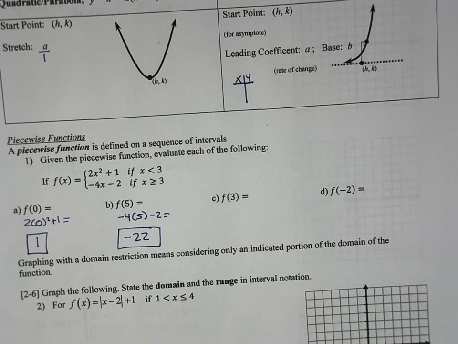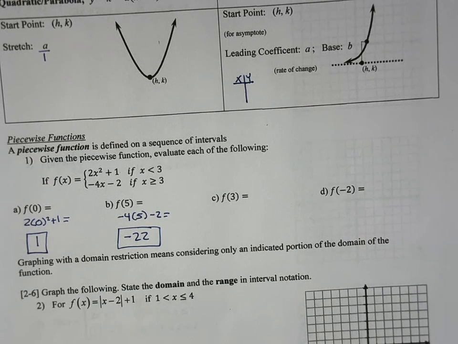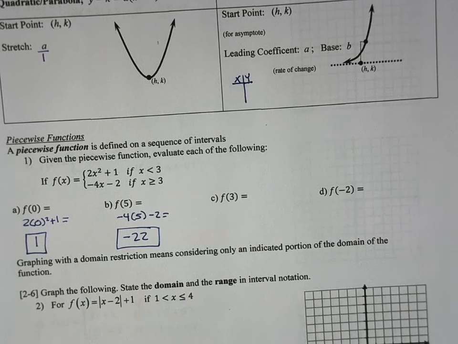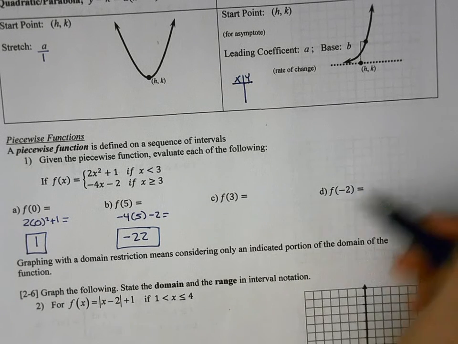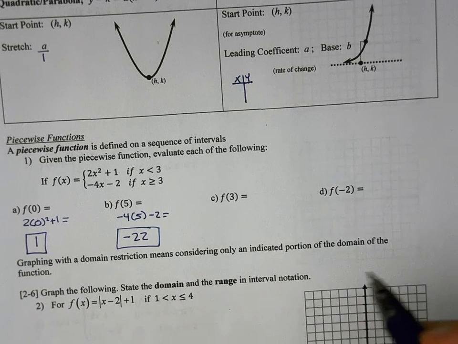Okay, again, my recommendation is to pause it at this point. Try the next two on your own. Restart it when you're ready. Or maybe watch one and then pause it. Try the last one on your own.